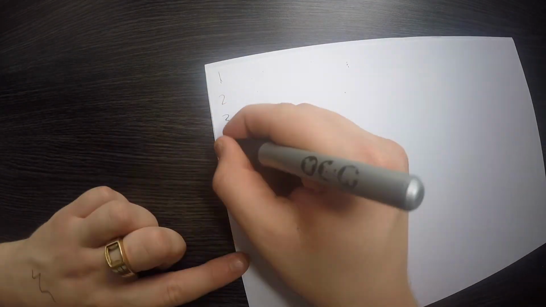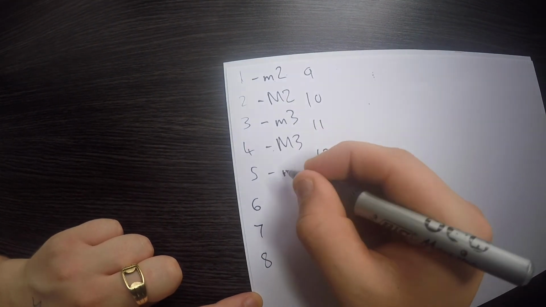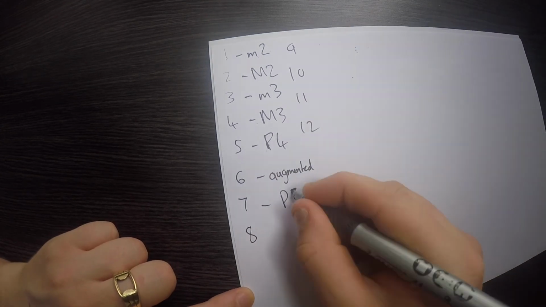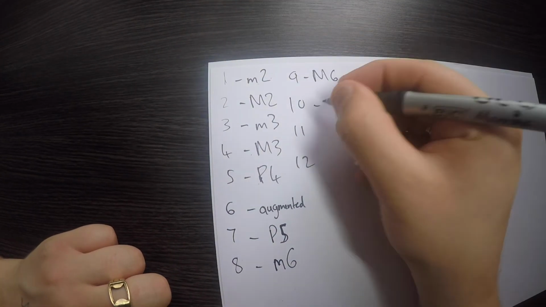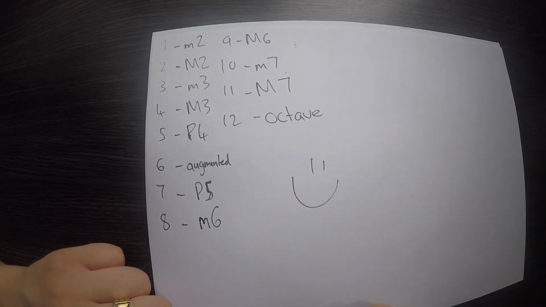Another table that is super useful that I like to use is a table that counts to 12 like this. This table tells me all the different types of intervals and semitones that go along with them. Write this down and practice it, and it will help you remember all the important intervals.